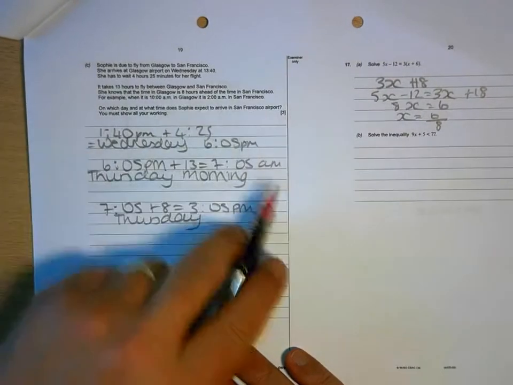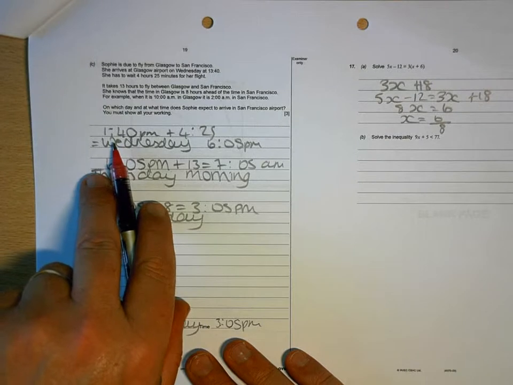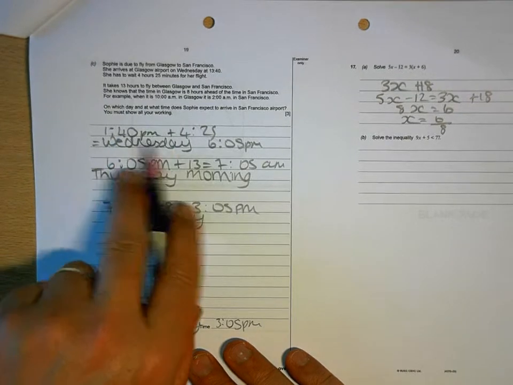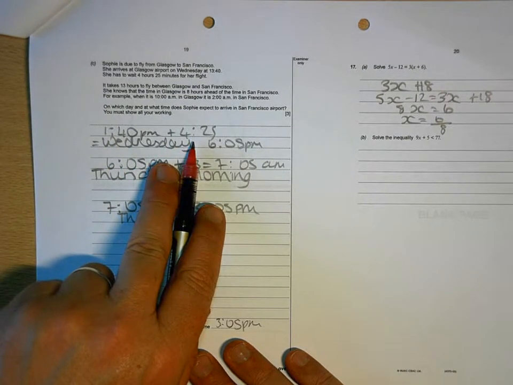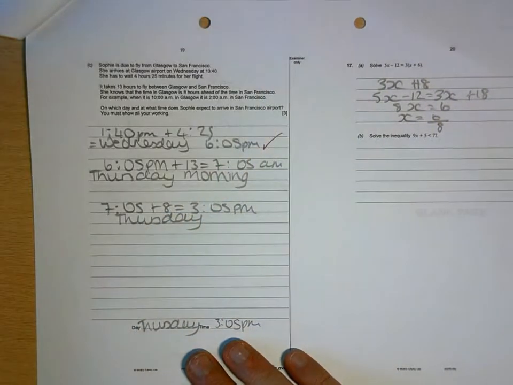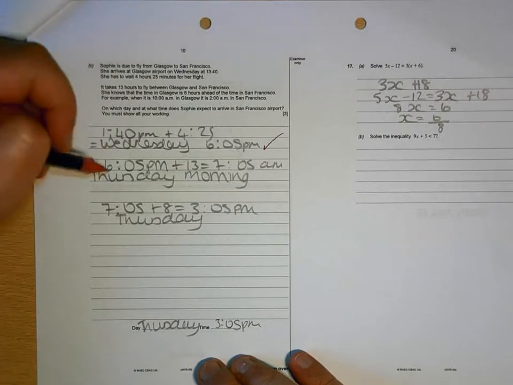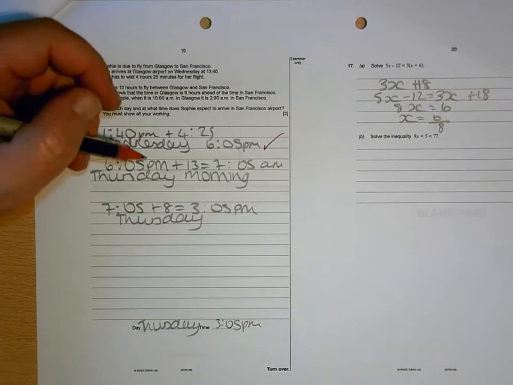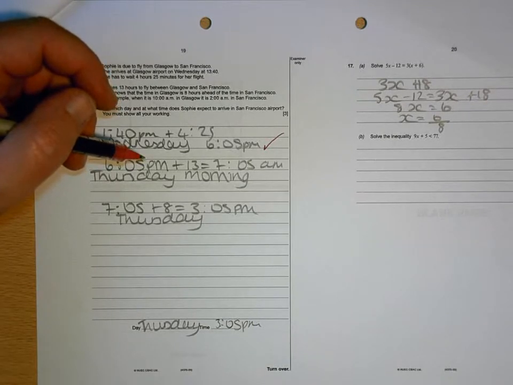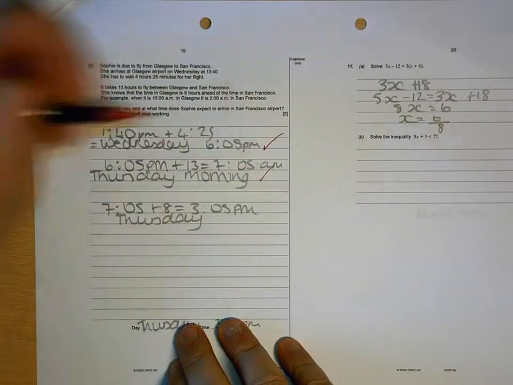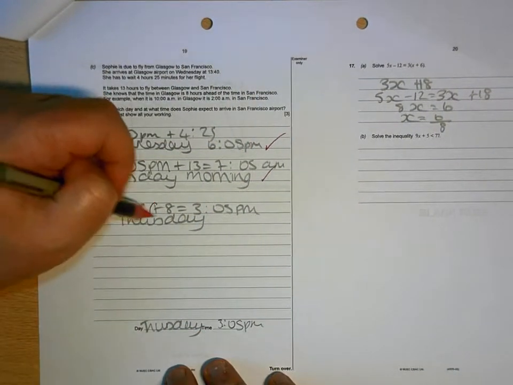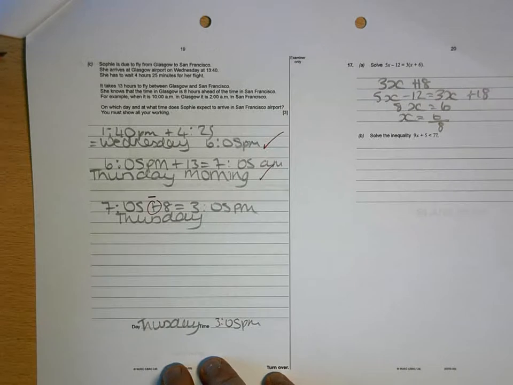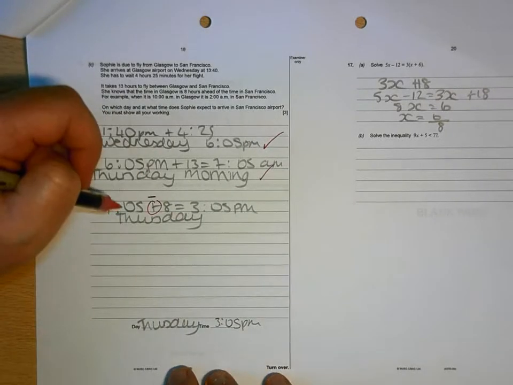Right, let's take a look at this. So 1:40 p.m. plus 4 hours 25 is 6:05 p.m. That is correct. 6:05 p.m. plus 13 is 7:05 in the morning, which is correct. And then unfortunately you've got to take the 8 hours off, not added on.